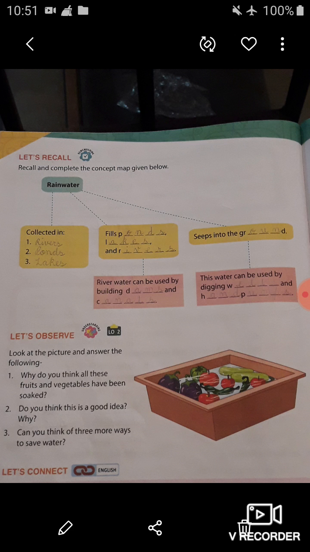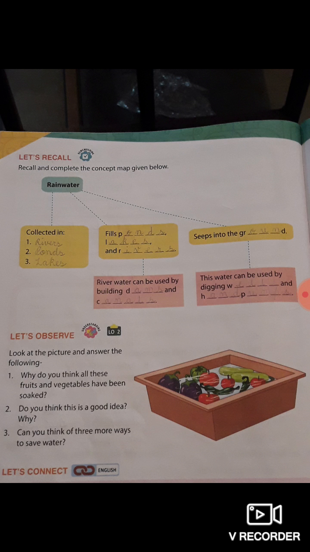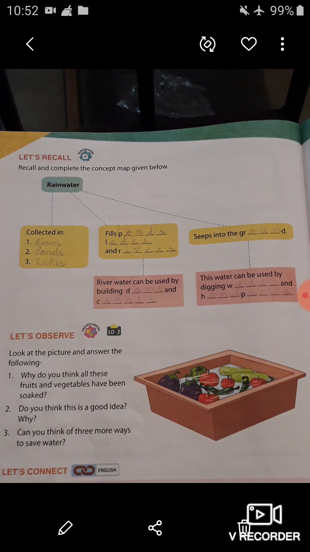In the first box, you have to write where rainwater is collected. The first one is rivers, second ponds, and the third one is lakes. Water is collected in rivers, ponds and lakes.